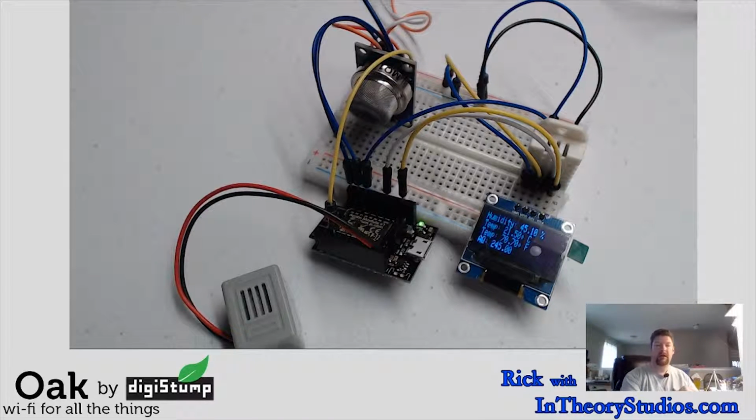I had a comment from Stutz John, I think I'm pronouncing that correctly, asking how I programmed the Oak through Wi-Fi, as he was under the impression that that's where the Wi-Fi feature left off. That's actually what I thought for a very short time, too.